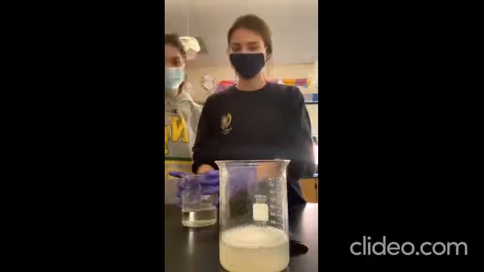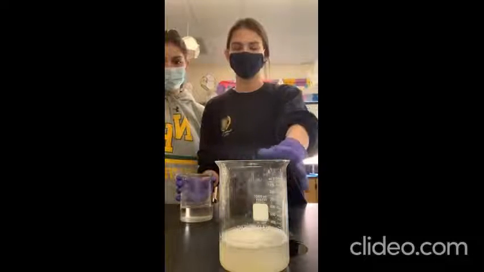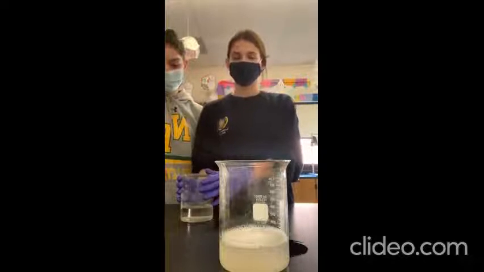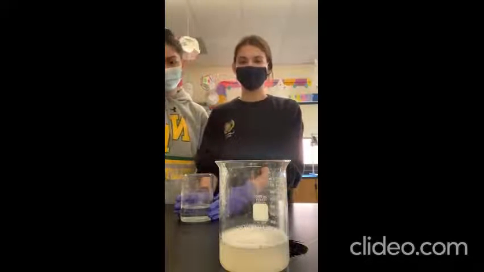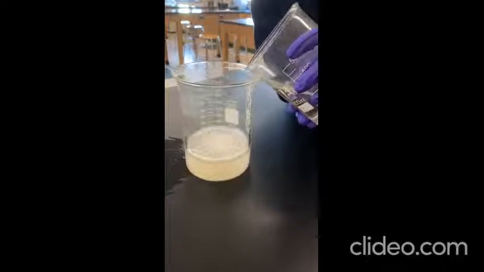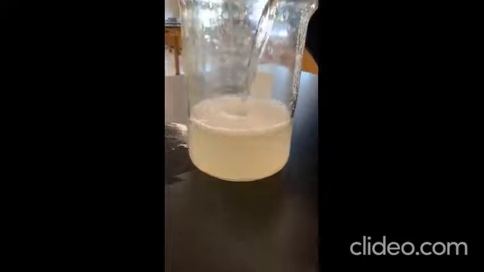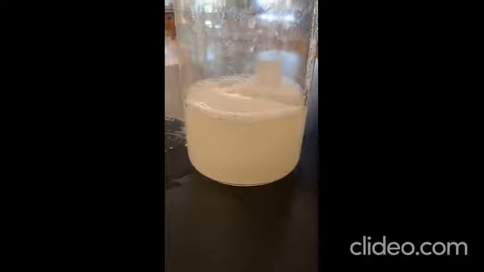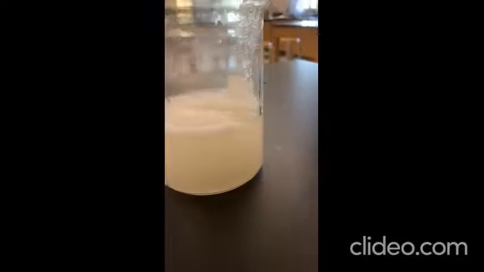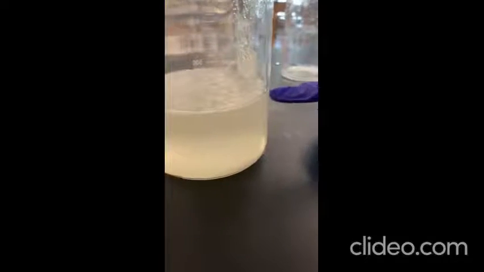Okay, next we're going to take ethyl alcohol, which is this, and pour it into the filtrate that we poured back into the mixture. When we do this, we should see the DNA and the alcohol separate because the DNA weighs less than the alcohol and should float. And we're going to let this sit for a minute to give it time to separate. As you can see, the DNA is floating to the top and the alcohol is sinking to the bottom.